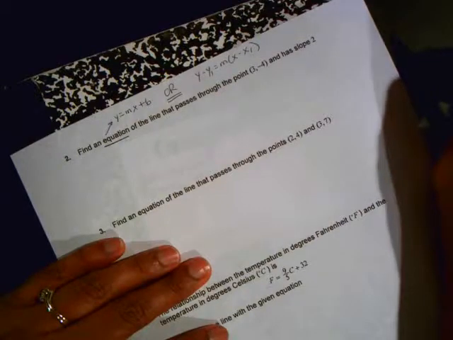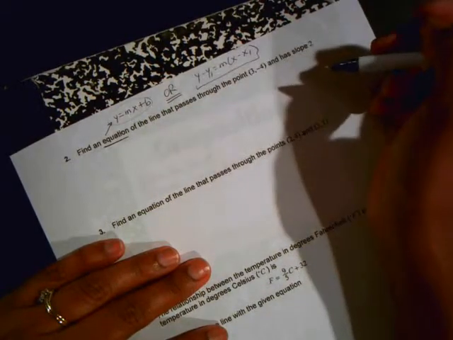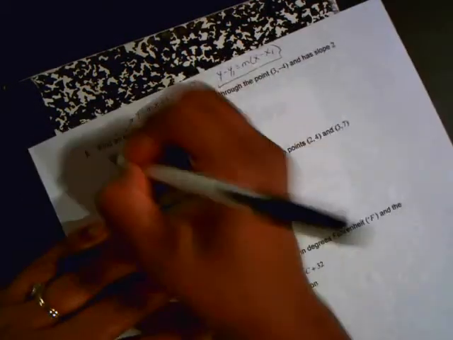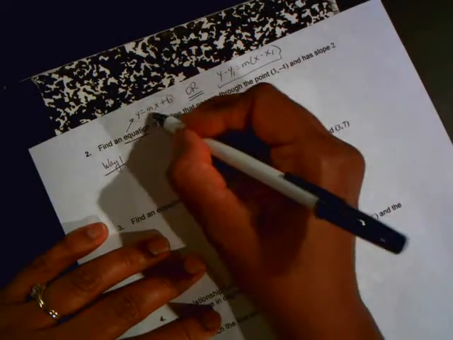As I said earlier, you've probably seen this more often than not. I prefer this method, but I will do it both ways. So, way 1, the old way. The way you do it is, slope is 2, plug in 2 there.